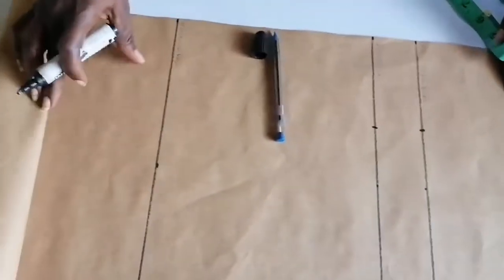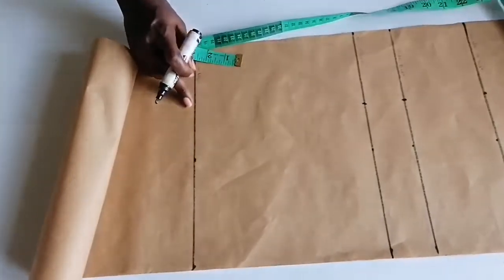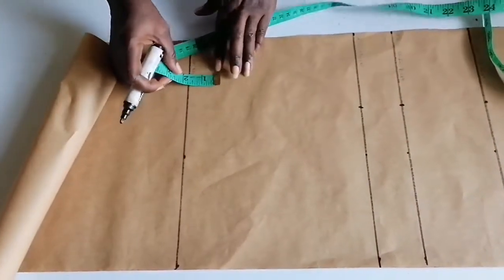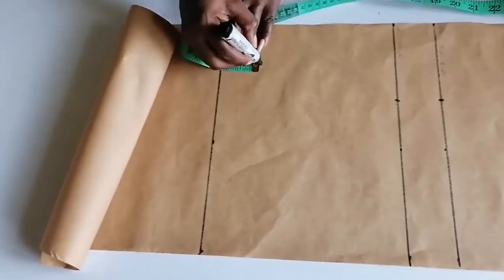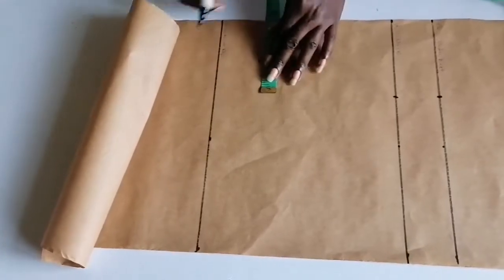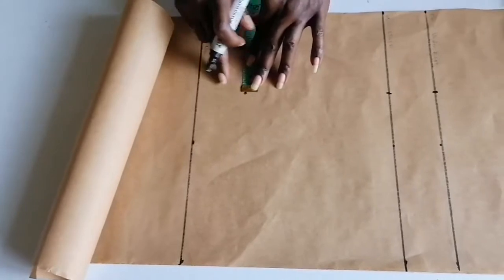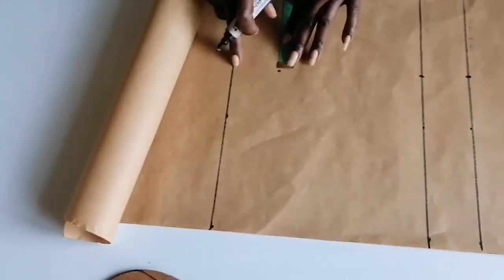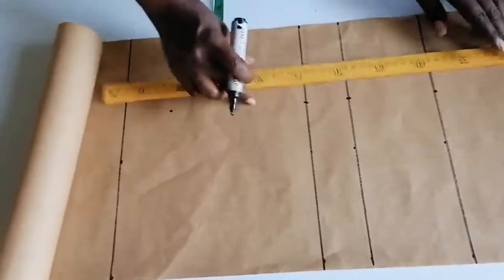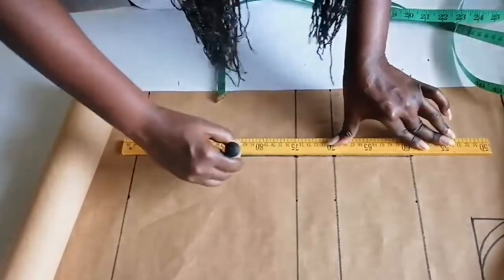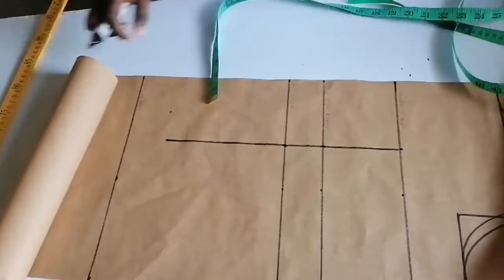Now when we come to the hip line, we are not going to measure our dart exactly at our hip line. We'll measure 2 inches above the hip line. Then we'll measure our 4.5 here. The dart is not supposed to get exactly at the hip line, so we are going to join the points. So you are going to draw our dart.